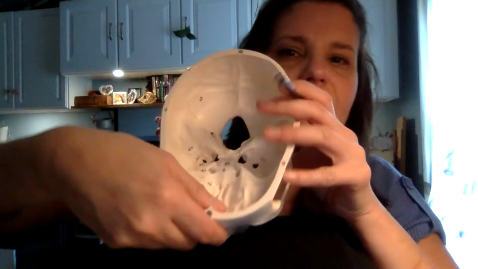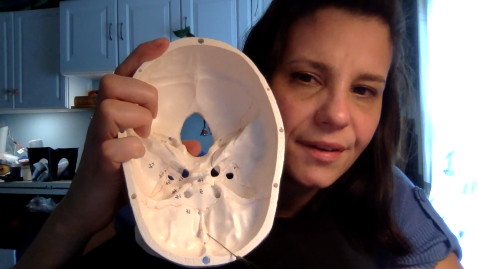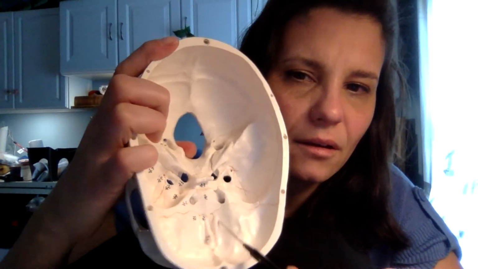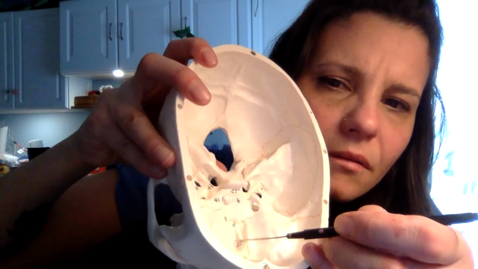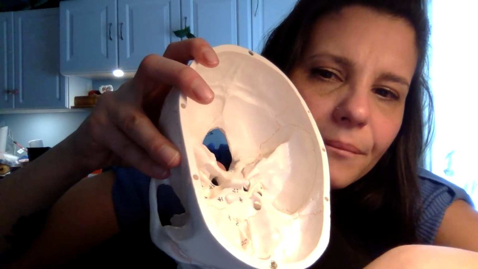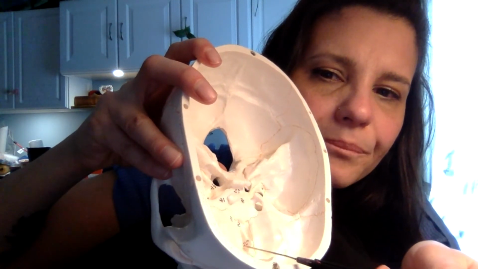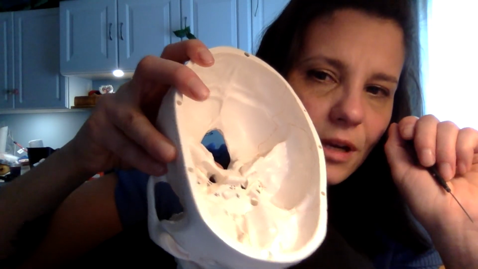And we can see the top of it right here. This is known as the crista galli. All right, so that's the top of the ethmoid bone.